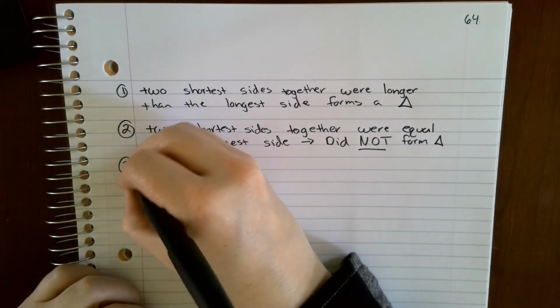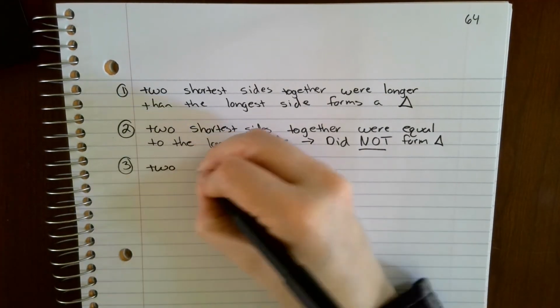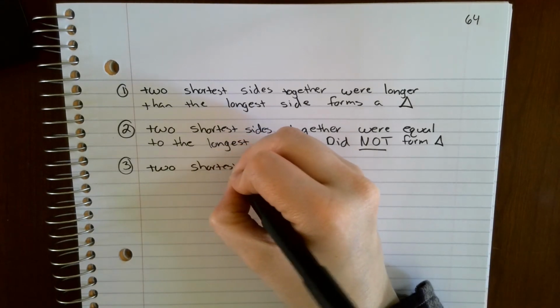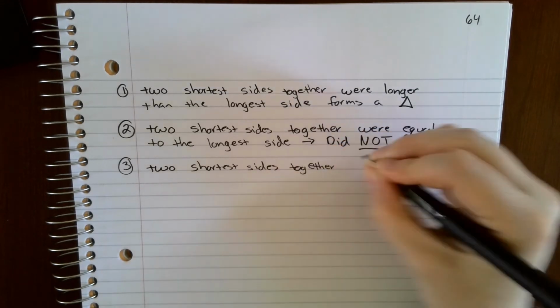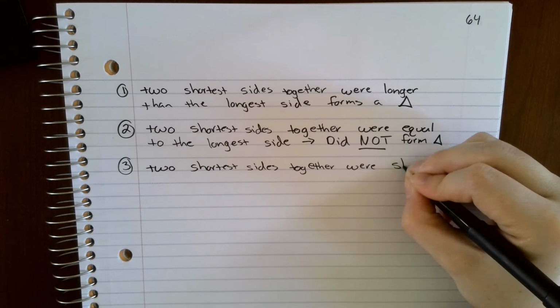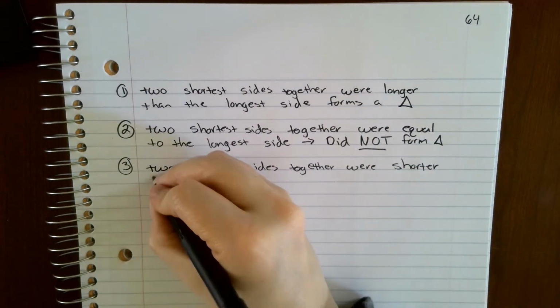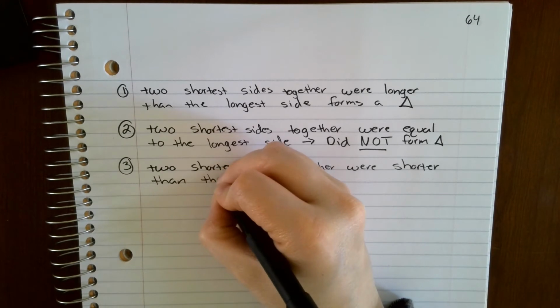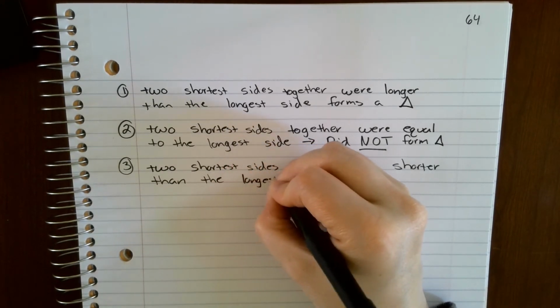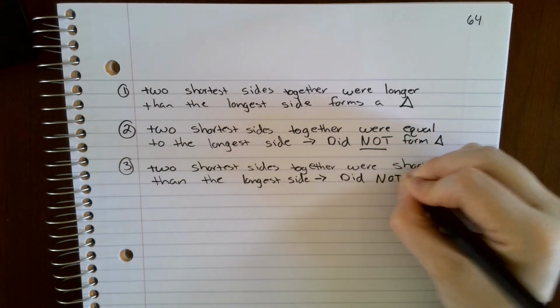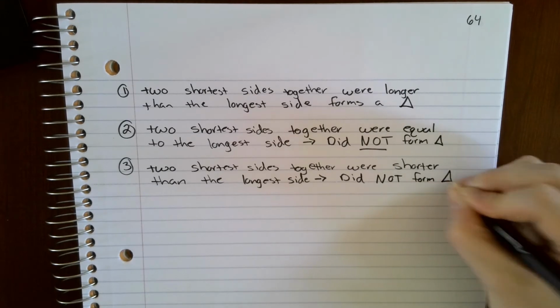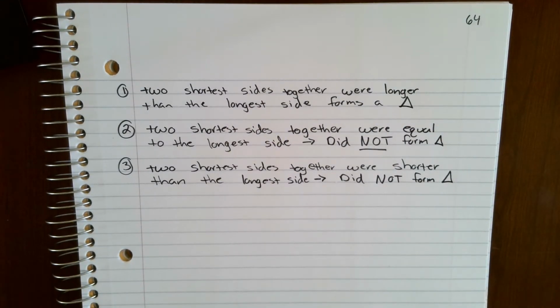So let's make that third note. The two shortest sides together were shorter than the longest side. And in that case, it did not form a triangle.